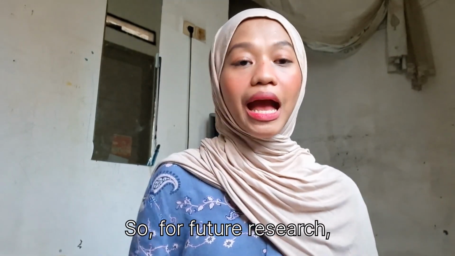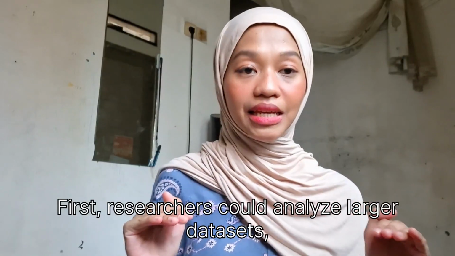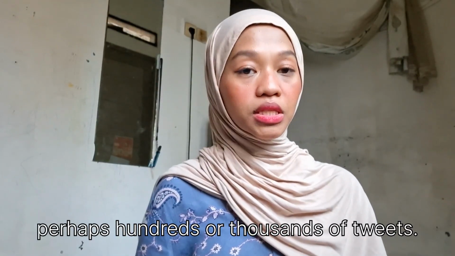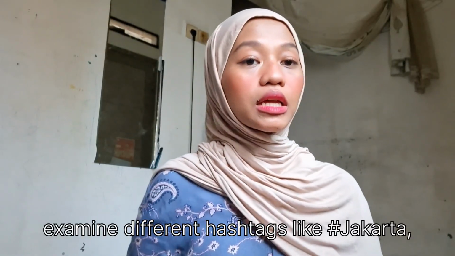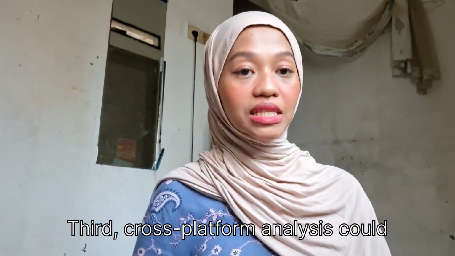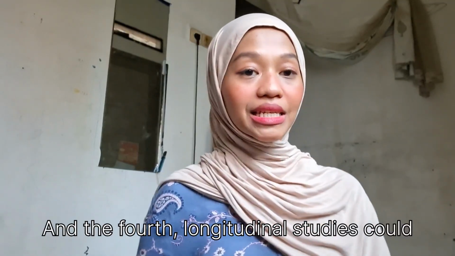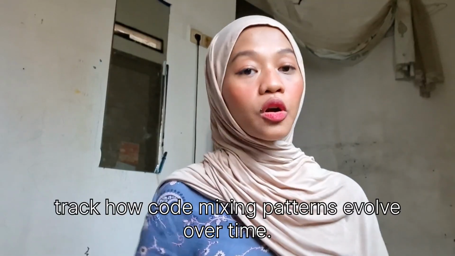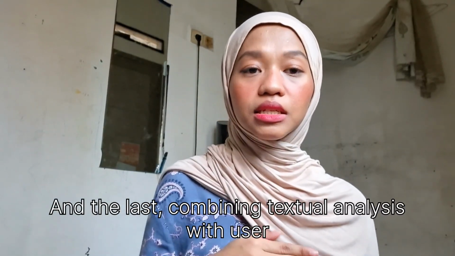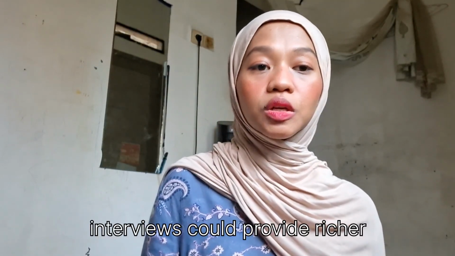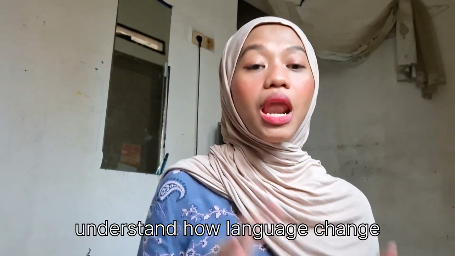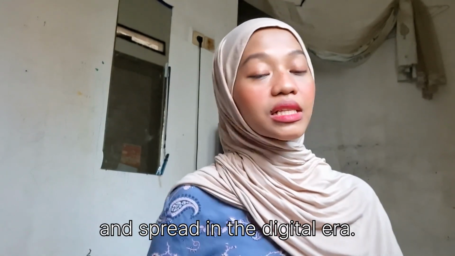So, for future research, I think the study could be expanded in several ways. First, researchers could analyze larger datasets, perhaps hundreds or thousands of tweets. And second, comparative research could examine different hashtags like Jakarta, Jogja, or Surabaya. Third, cross-platform analysis could compare code mixing on Twitter, Instagram, and TikTok. And fourth, longitudinal studies could track how code mixing patterns evolve over time. And the last, combining textual analysis with user interviews could provide richer insight into motivation. These studies could help us better understand how language changes and human spirit in the digital era.